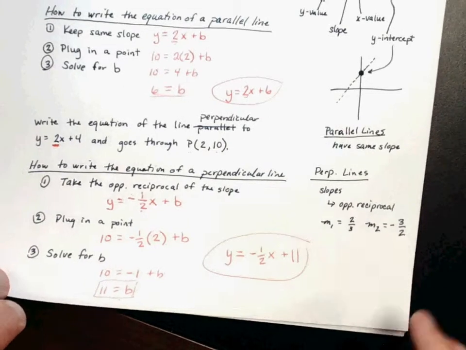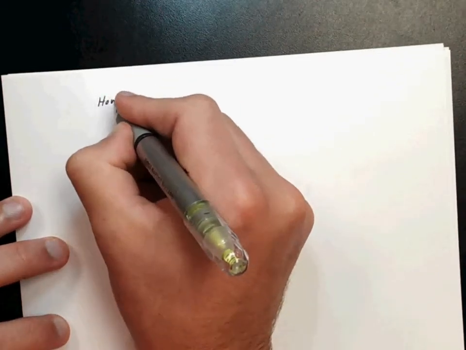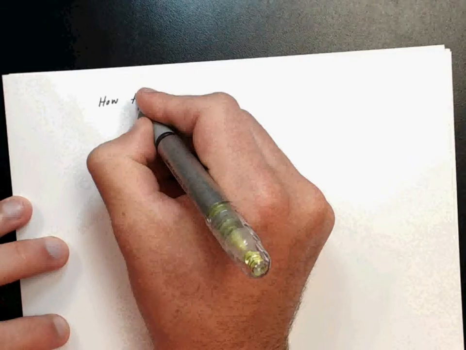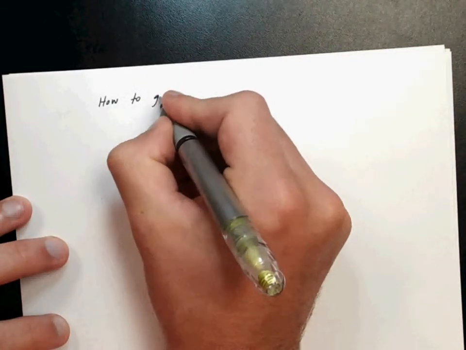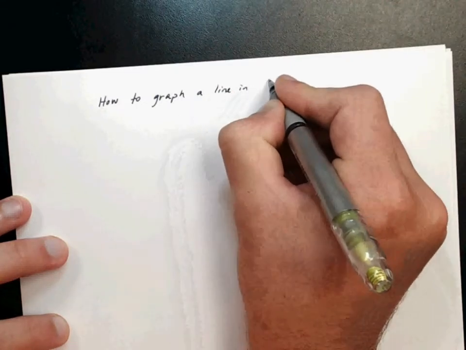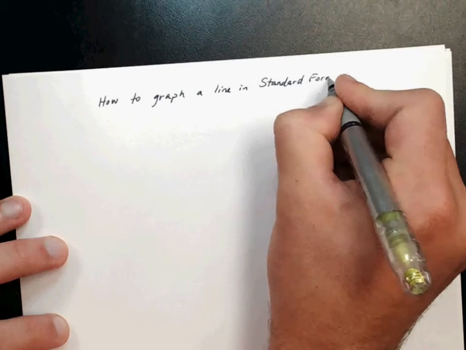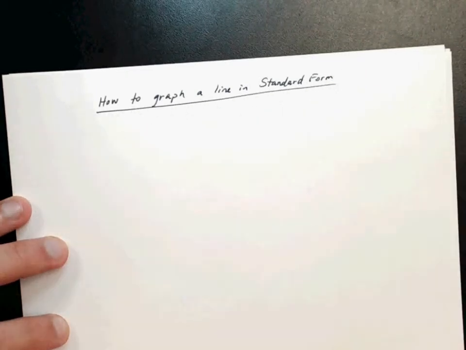Okay, last thing. Most of the time we use slope-intercept form. But sometimes we're going to graph, and so we're going to learn how to graph a line in standard form.